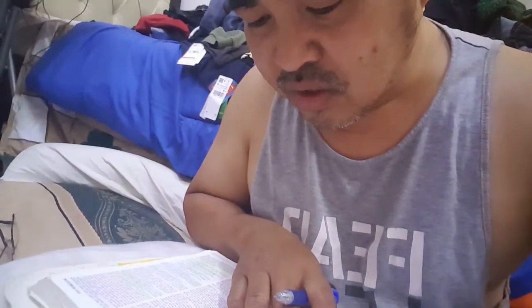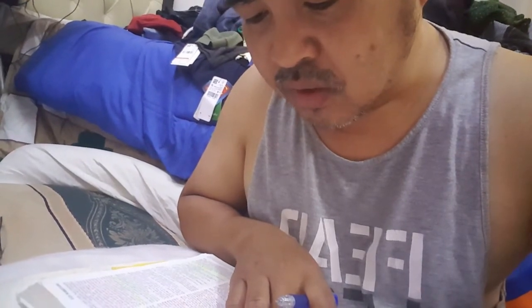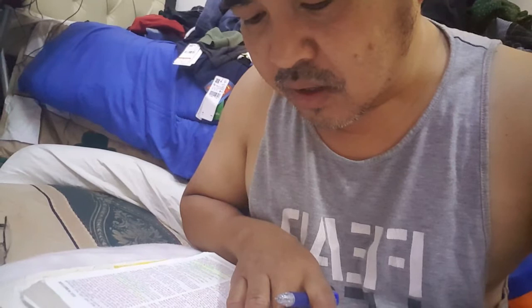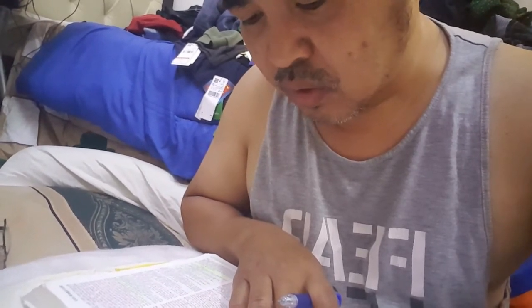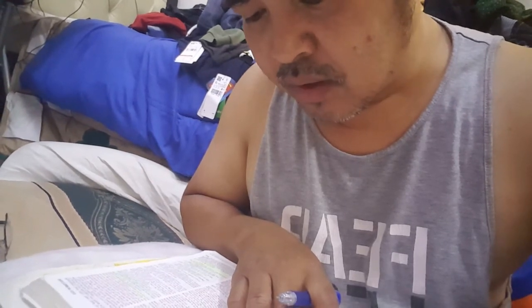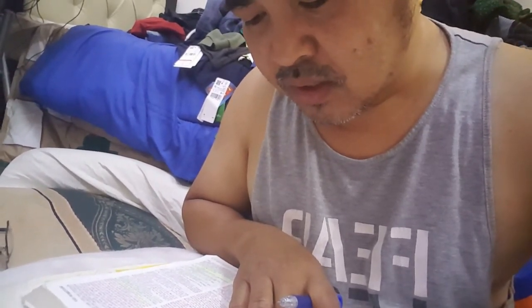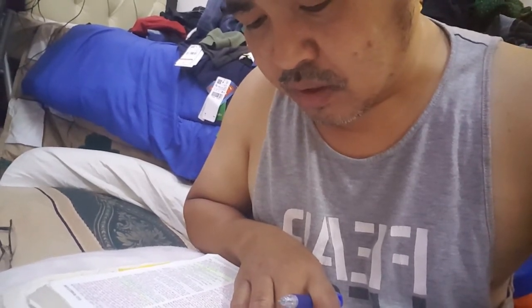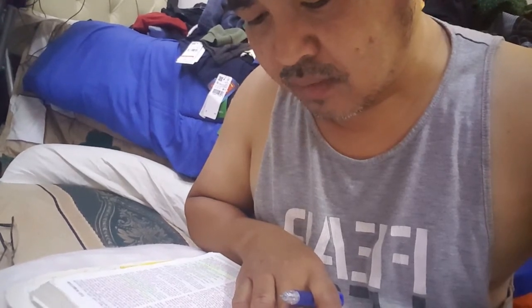The first thing you do is to choose a text. So at this point of time, we have chosen our text from Matthew chapter 12, verses 46 to 50. It says, "While Jesus was still talking to the crowd, his mother and brothers stood outside wanting to speak to him. Someone told him, 'Your mother and brothers are standing outside wanting to speak to you.' He replied, 'Who is my mother and who are my brothers?' Pointing to his disciples, he said, 'Here are my mother and my brothers, for whoever does the will of my Father in heaven is my brother and sister and mother.'"